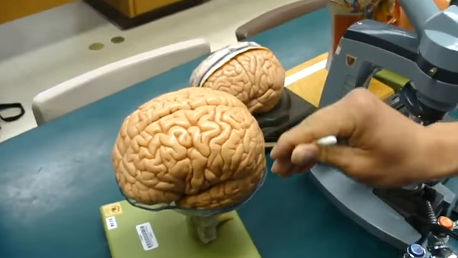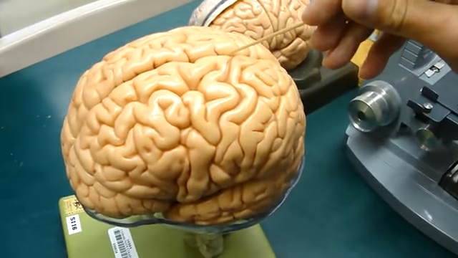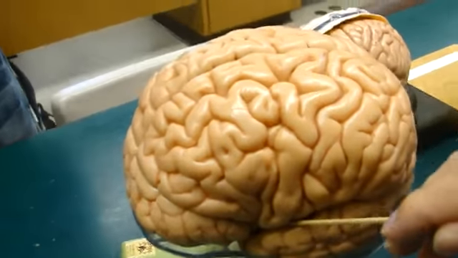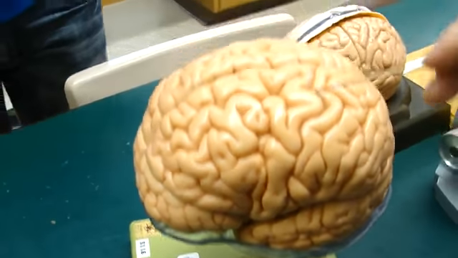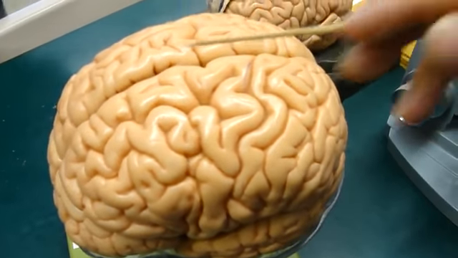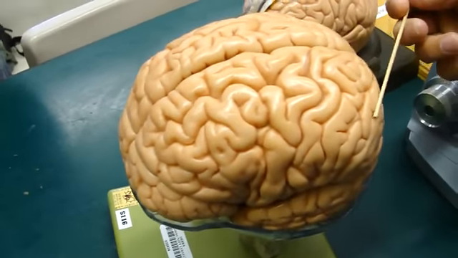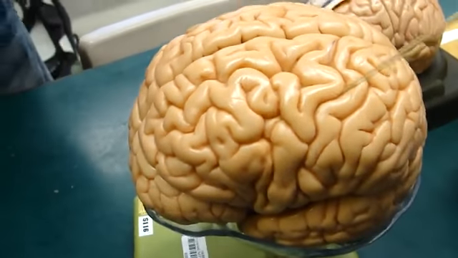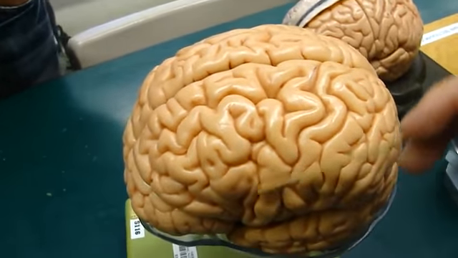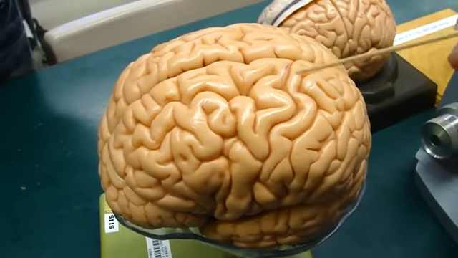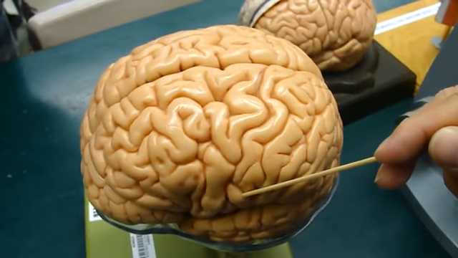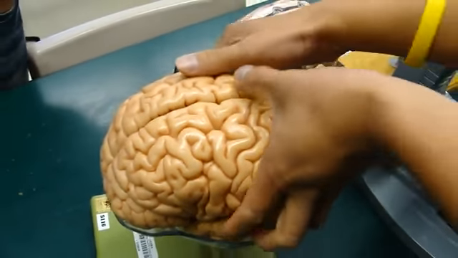This guy right here is your central sulcus. It's a sulcus that runs non-stop from your longitudinal fissure all the way down to the lateral sulcus. And the central sulcus is the one that divides the frontal lobe from the parietal lobe. And you can see that the gyrus right on the front, anterior to the central sulcus, is the precentral gyrus. And the gyrus posterior to the central sulcus is the what? Postcentral gyrus.